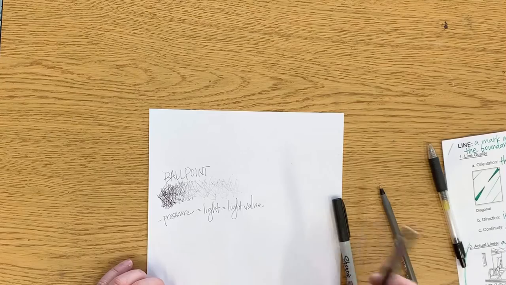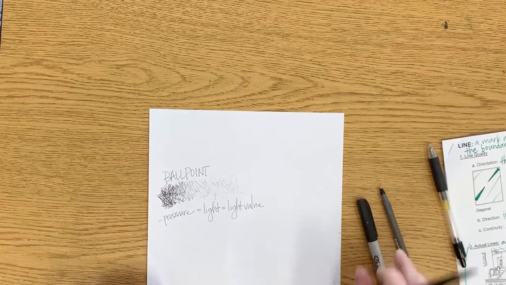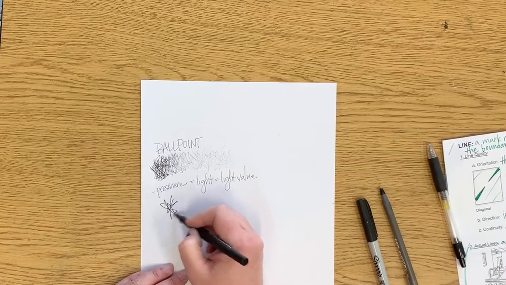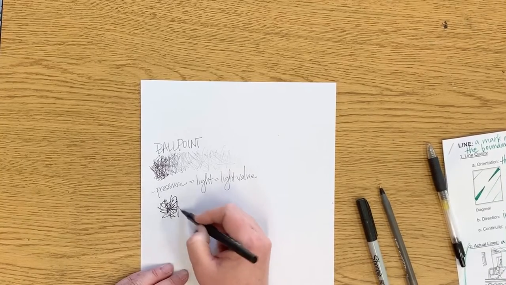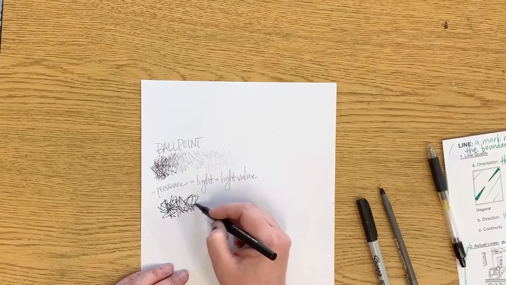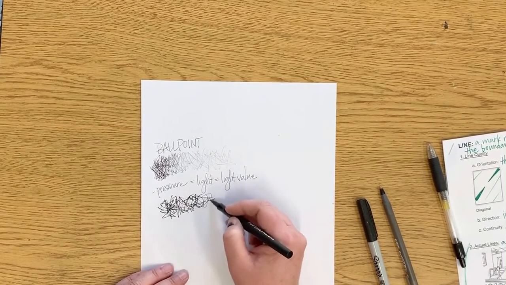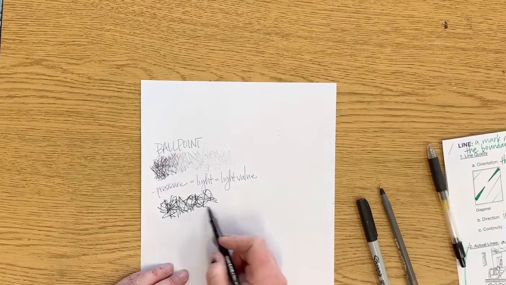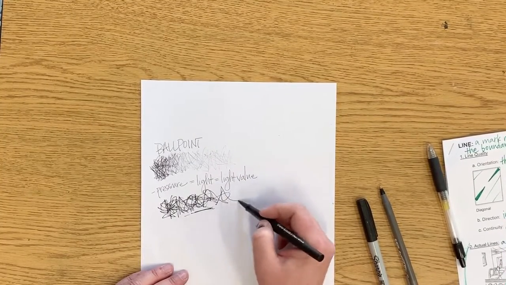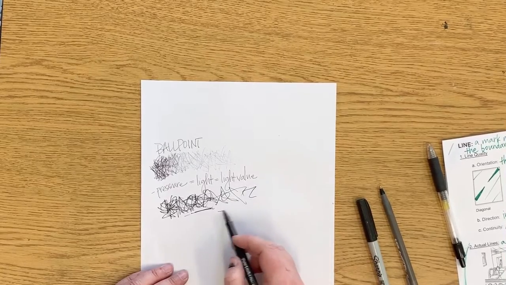So let's look at the difference between that ballpoint and liquid. So here I'm going to do the same cross-hatching with my felt pen, and I'm now pressing as light as I possibly can. But there really isn't a value shift until I do fewer marks.